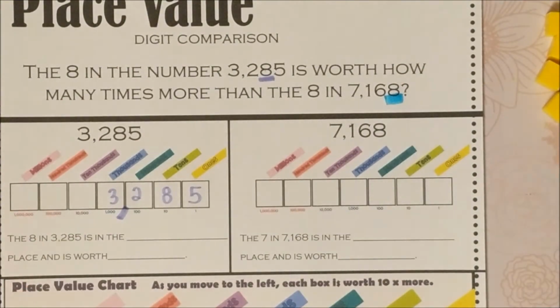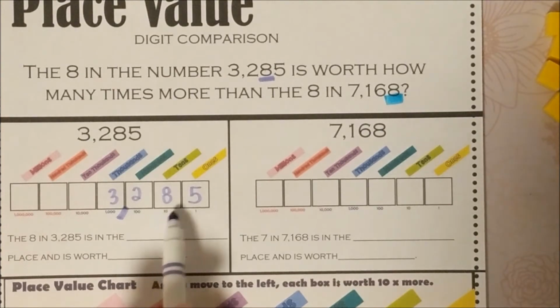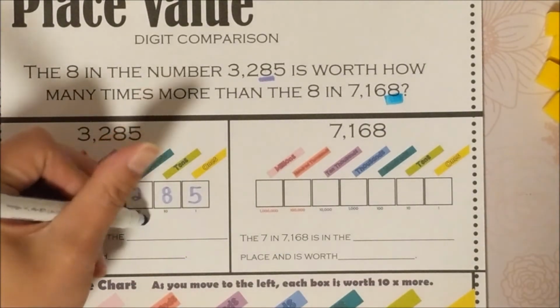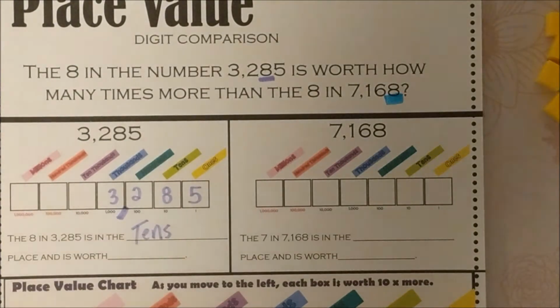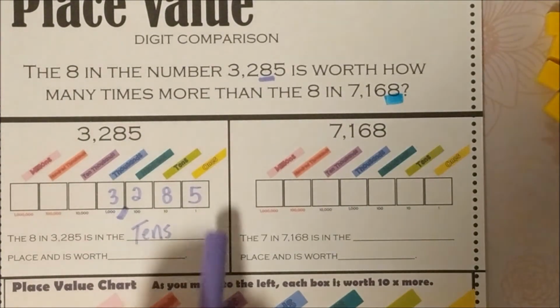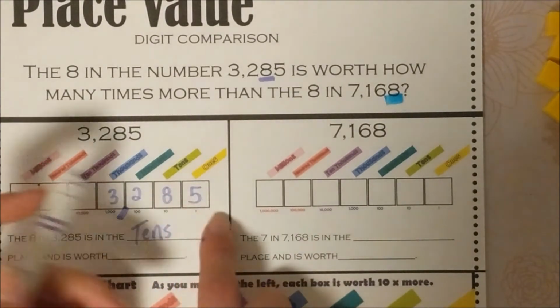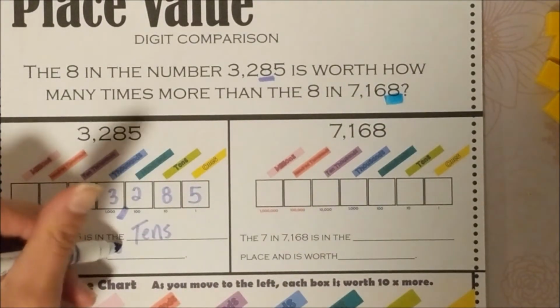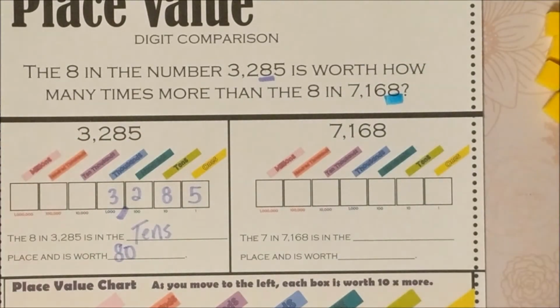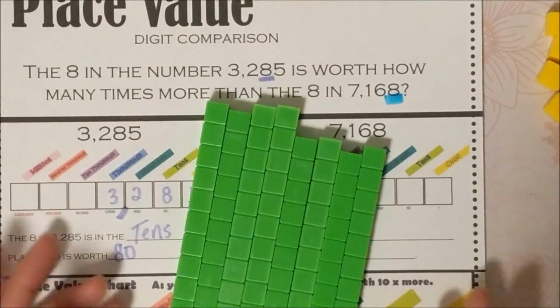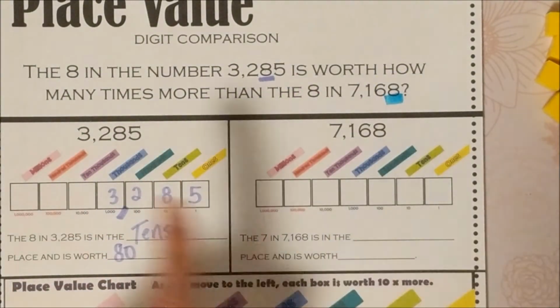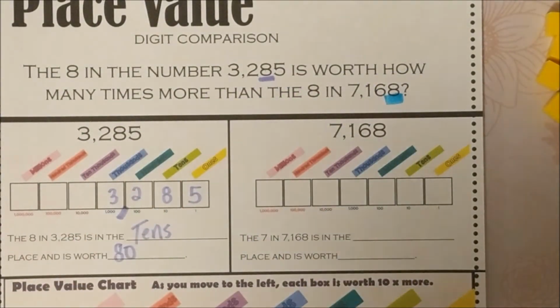Now please answer this question. The 8 in 3,285 is in the place. Super easy, because I can look at that 8, I see a little 10 down there, and I can answer it. It's in the tens place. Just like that. And now, how much is that 8 worth? Well, there's 1 digit after it, so you can put the 8 and then just put 1 0 for that 1 digit. You can also think of it as having 8 tens, which would be 80. 8 dimes would be 80 cents.